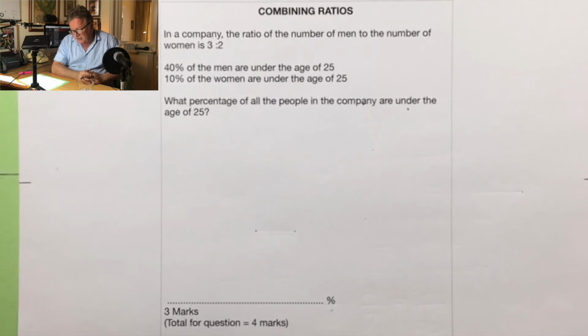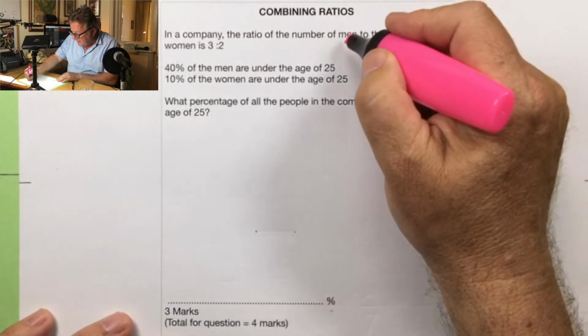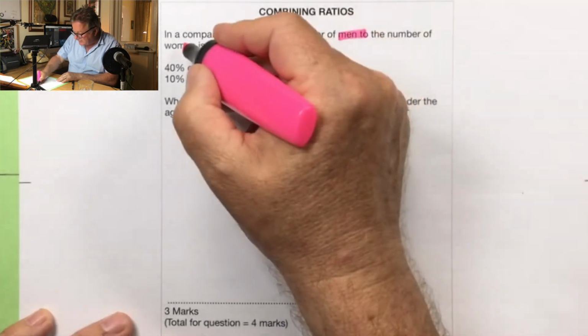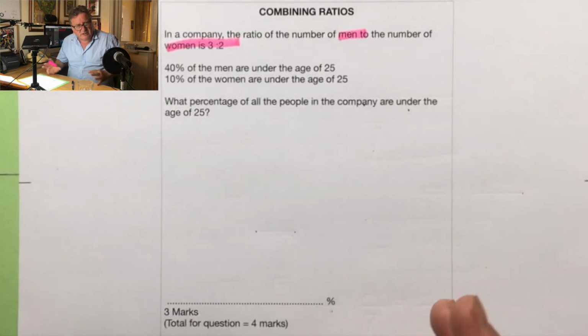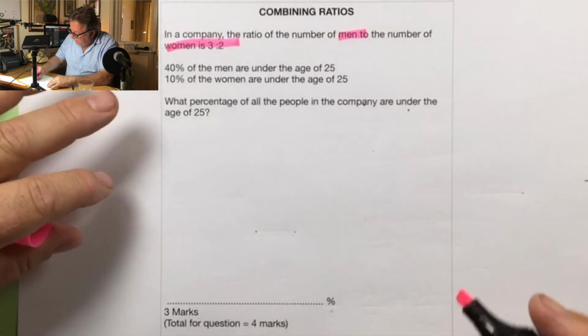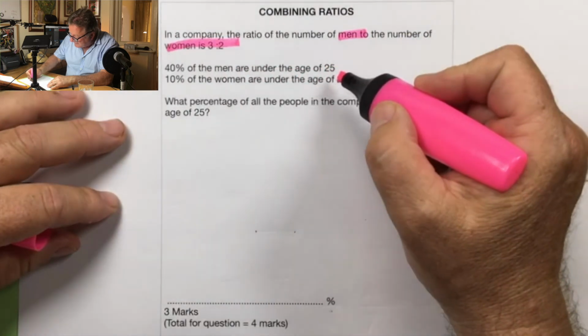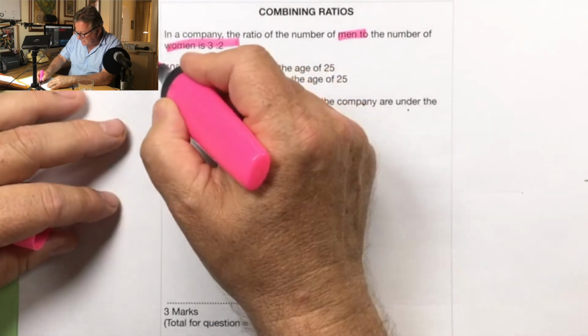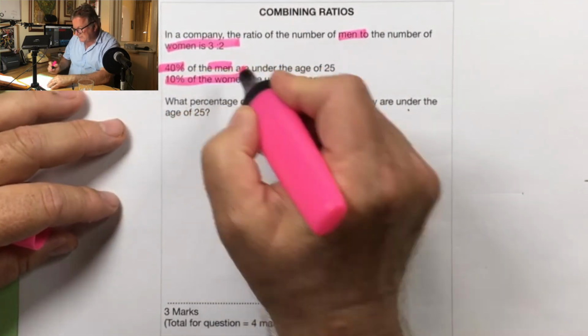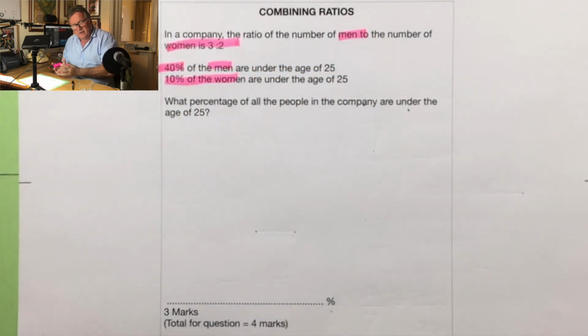In a company, the ratio of the number of men to women is 3 to 2. So at the moment, this seems to be about men and women. Okay, men to women, 3 to 2. The other information I have though is percentages around age. Have a look. 40% of the men are under the age of 25, 10% of the women are under the age of 25. So we've got someone else coming to this now, the percentage under the age of 25.